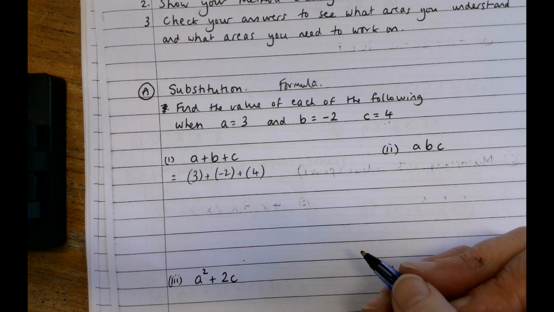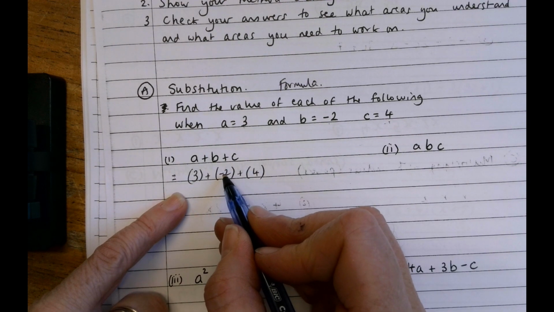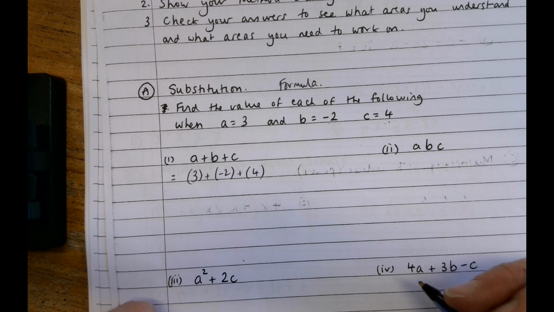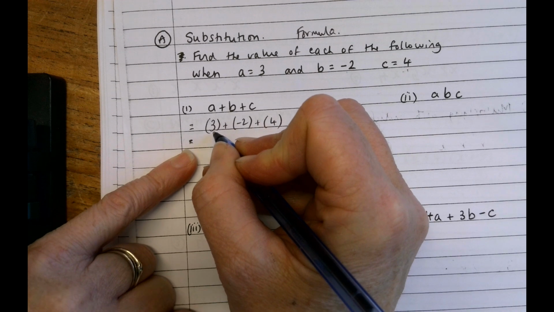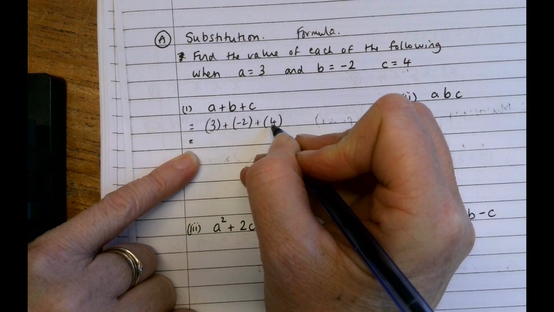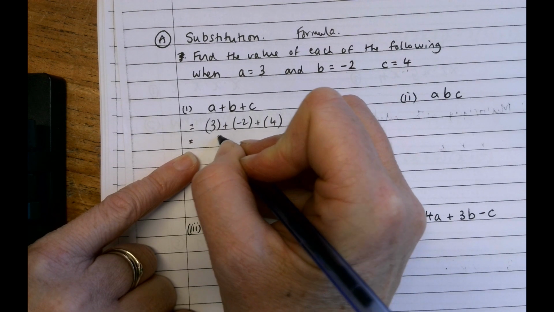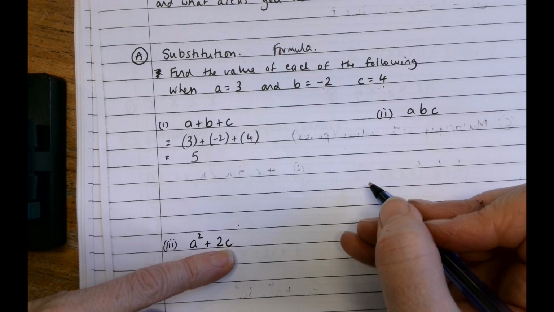Now I tend to substitute into brackets because, like you can see there, when there's a negative, it can just make it a bit cleaner to see what's happening. But you don't have to do that. So I've got 3 minus 2 is 1, plus 4 is 5. So the answer to that is going to be 5.